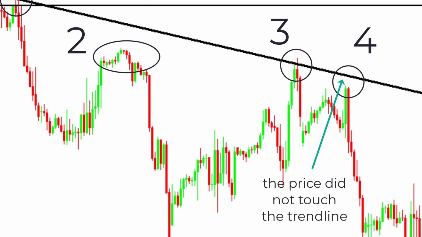Because if your plan was to sell from the trend line, then you must have missed the trading opportunity.